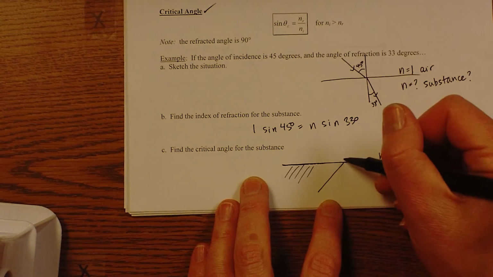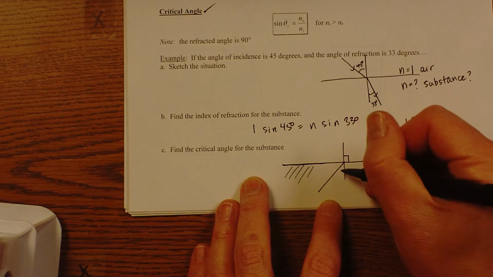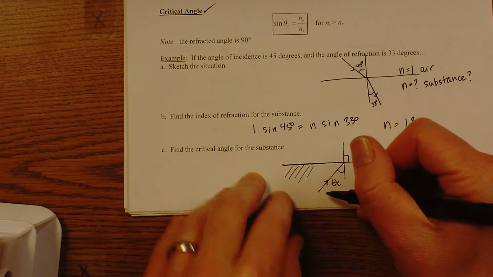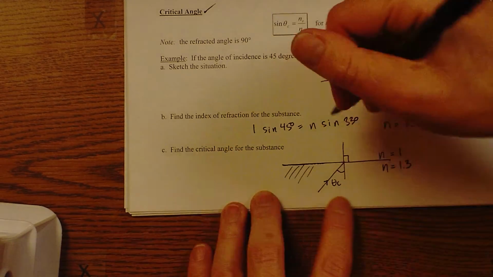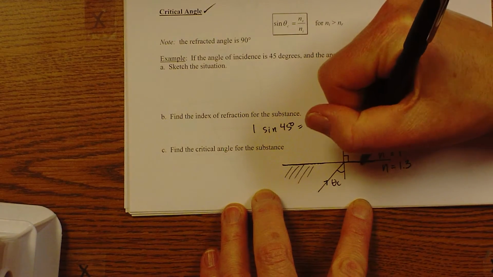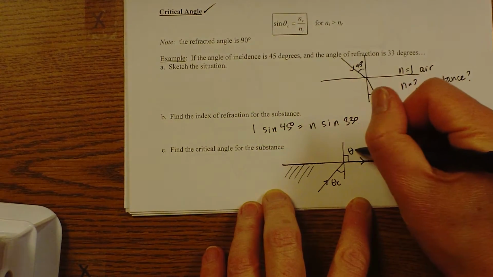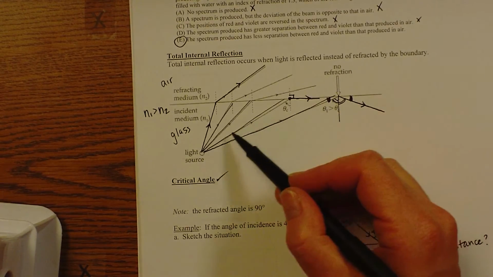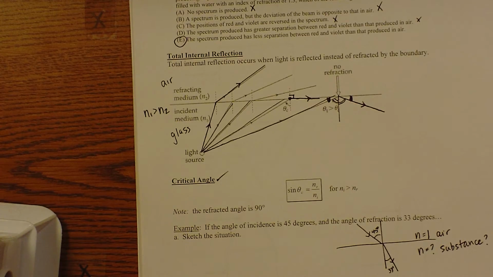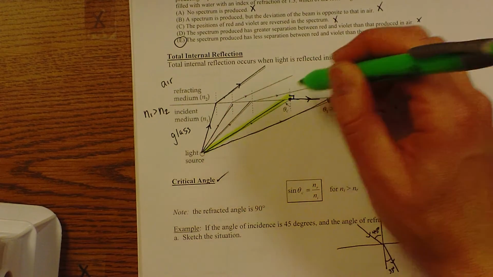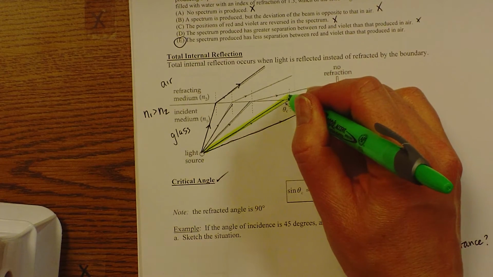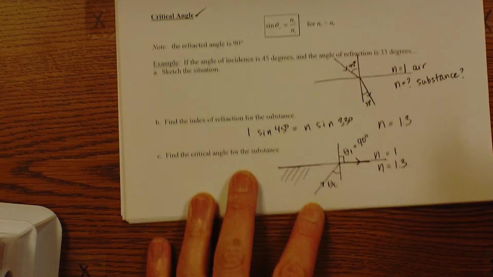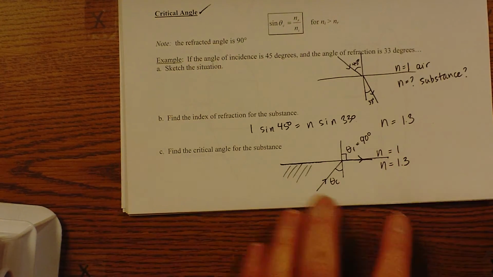What I'm looking for is the critical angle, and that is the incident angle at which it produces a refracted light ray that has an angle of 90 degrees. So again, it looks just like this picture up here, where the light ray is coming in at an angle such that the refracted light ray lies right along the boundary.